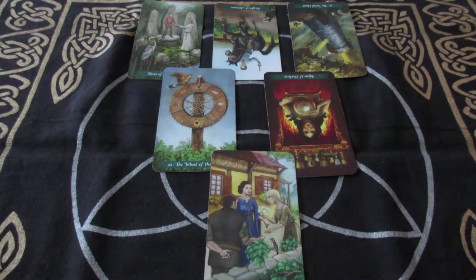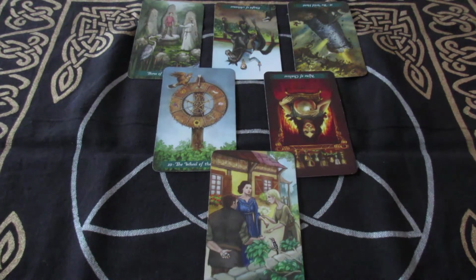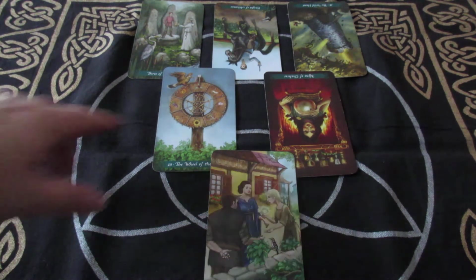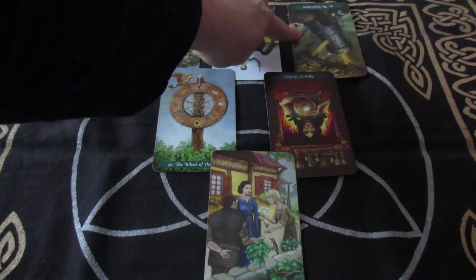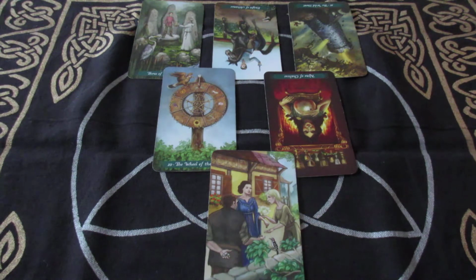But this individual may not be the most positive person to have a baby with. And this card suggests no. This card suggests no. The Wild Hunt. In the Rider-Waite, this is the Tower card. This is talking about hunting down the prey and shifting up the hunt.